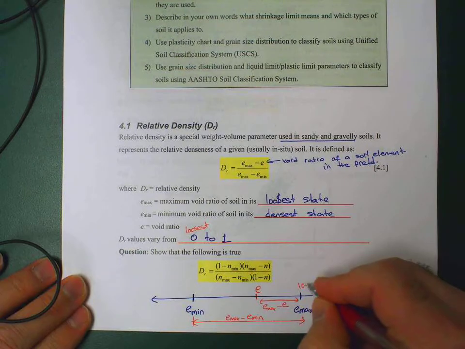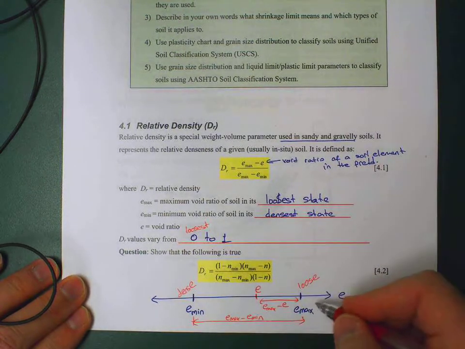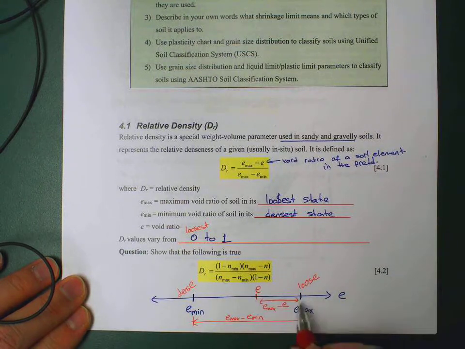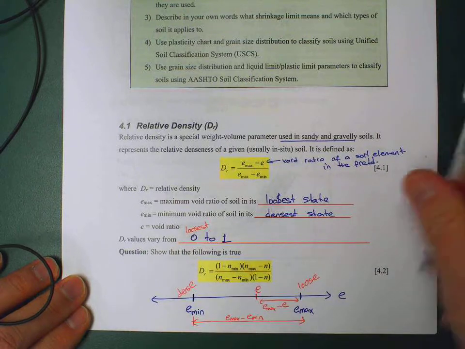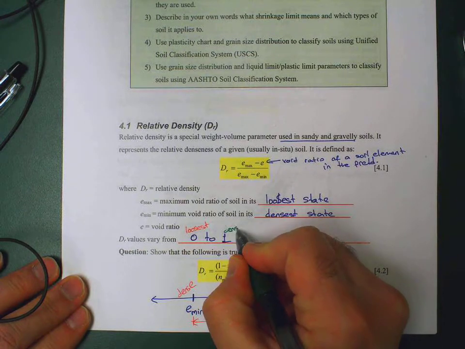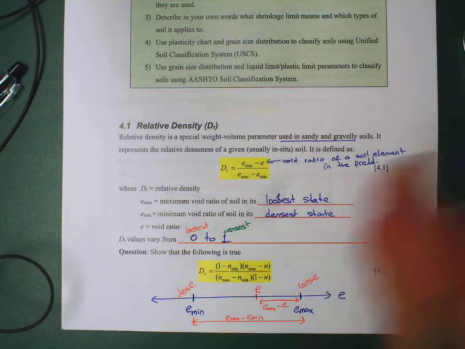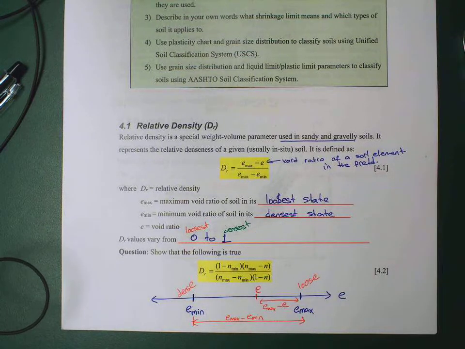This is the loose state, and this is the dense state. The loosest state and densest state. So if e is equal to e max, then this becomes 0 and Dr becomes 0. And if Dr is equal to 1, that means e is equal to e min, so this is the densest state. Anywhere between 0 and 1 is your density.